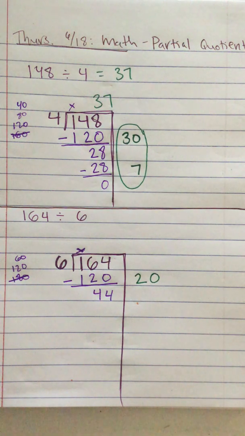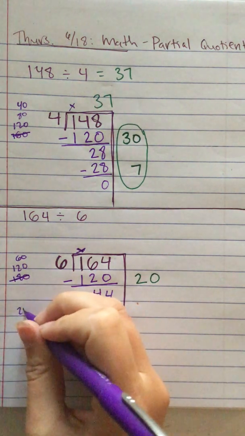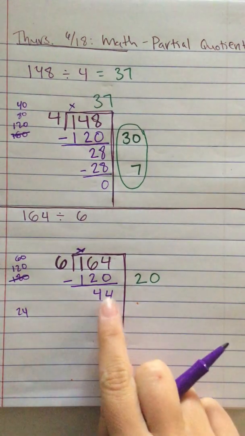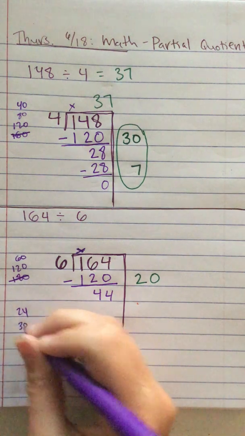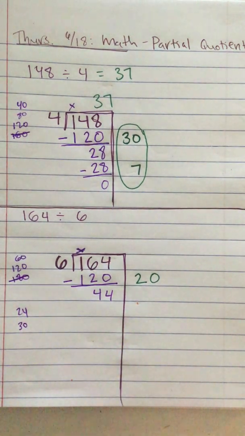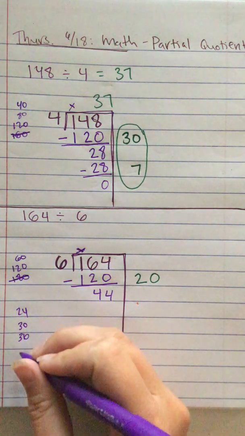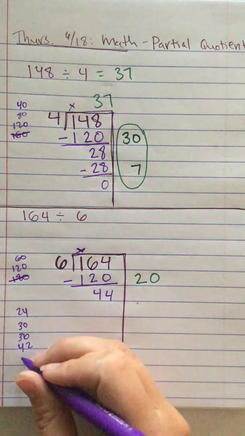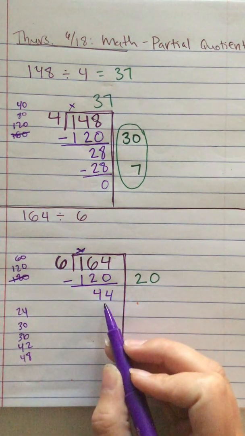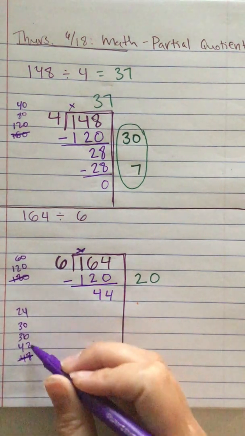Okay, so I'm going to jump ahead. I'm going to start with 6 times 4. 6 times 4 I know is 24. Okay, I got a lot of ways to go still. So 6 times 5. 6 times 5 is 30. 6 times 6, 36. 6 times 7, 42. 6 times 8, 48. Okay, I went over, so I know I need to stop here and keep my 42.